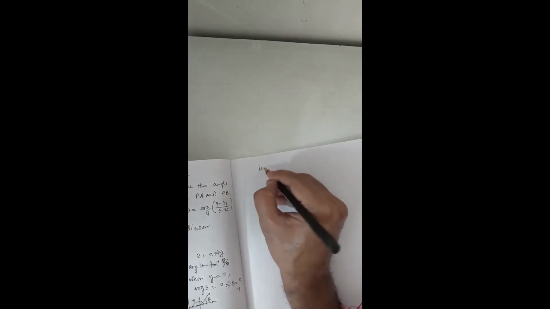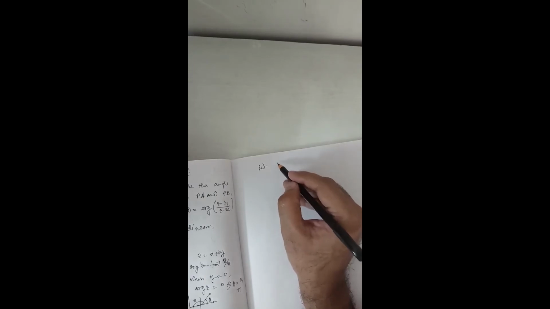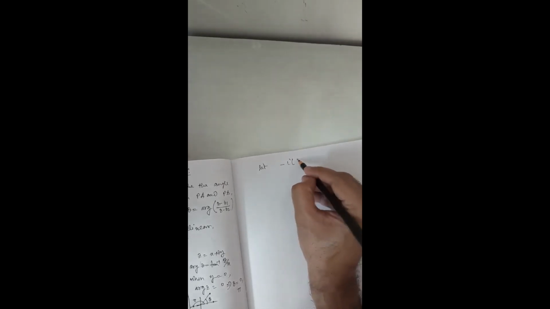Now, let the coefficient of z bar, which is minus i into (z1 minus z2), be alpha. So minus i (z1 minus z2) equals alpha. Alpha is a complex number.